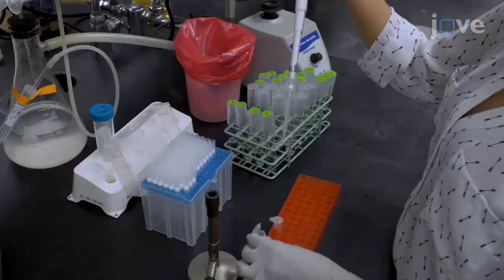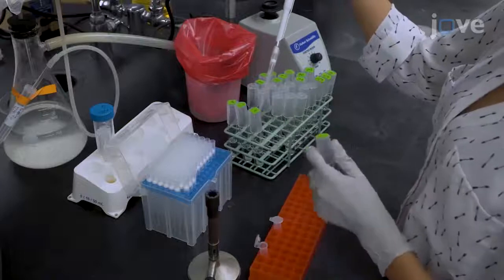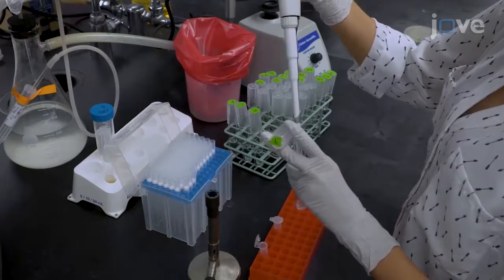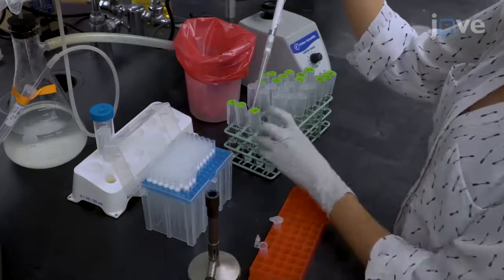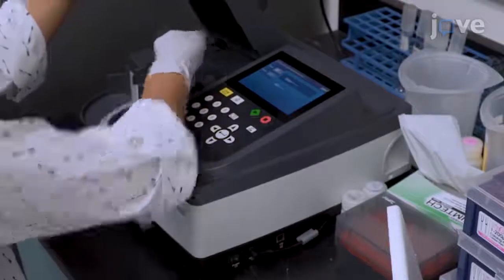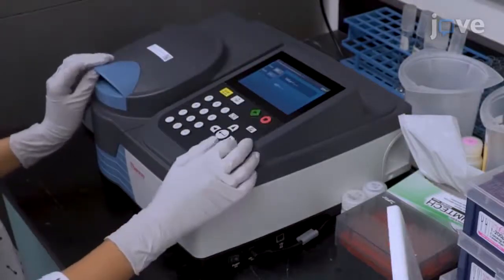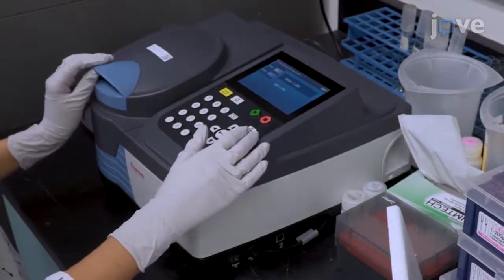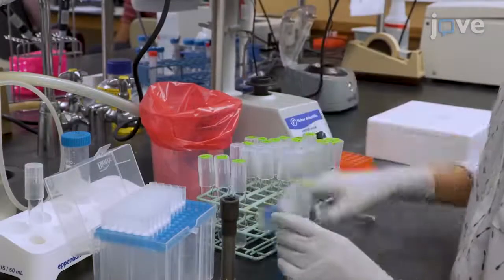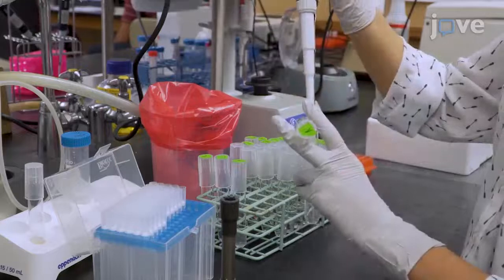Beginning with 0.5 milliliters of washed culture, serially dilute the bacteria in 1x PBS from 10 to the minus 1 to 10 to the minus 4. Using a spectrophotometer, measure the optical density of the washed undiluted culture and each of the 4 dilutions at 600 nanometers. Perform 10-fold serial dilutions in 1x PBS for each of the previous dilutions.